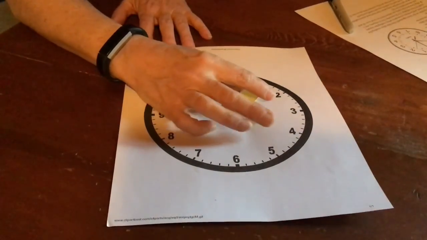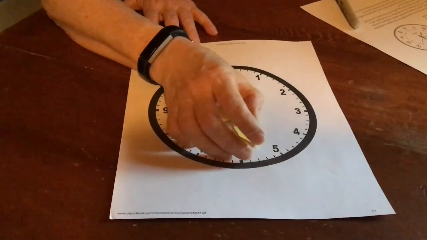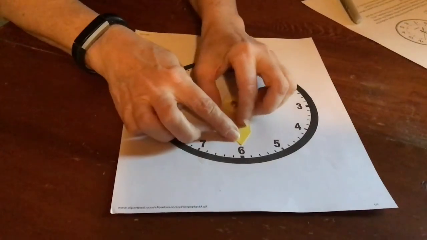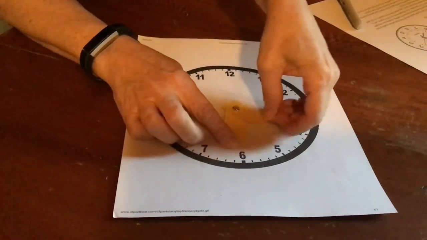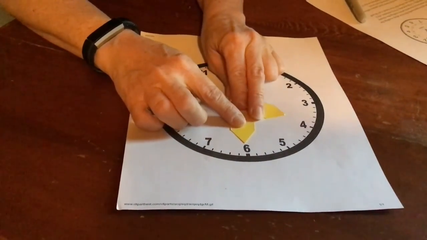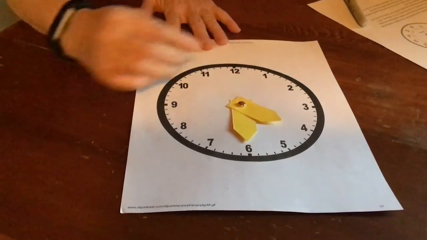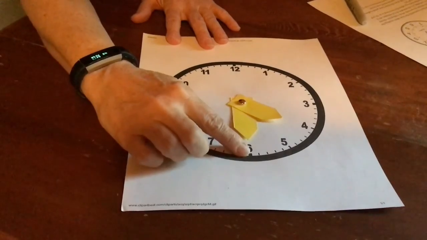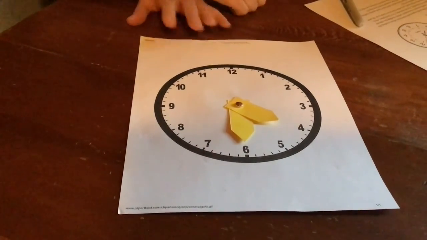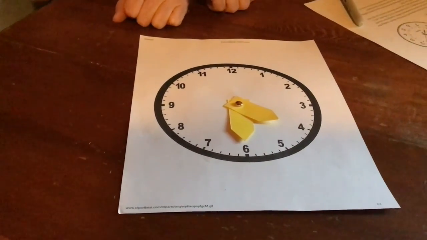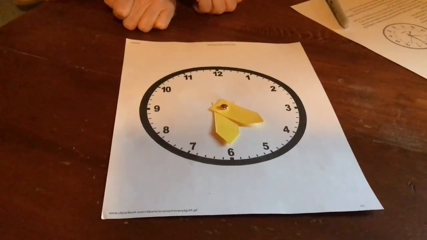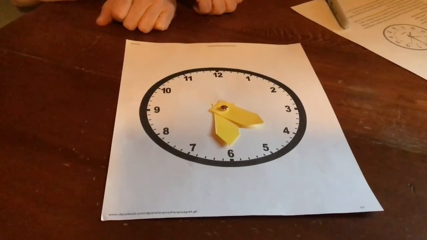All right, now let's say the minute hand went all the way down to the 6. That's usually easy to tell because it would be like this. Halfway is 30 because all the way is 60. There's 60 minutes in 1 hour, 30 minutes in half an hour because 30 is half of 60.